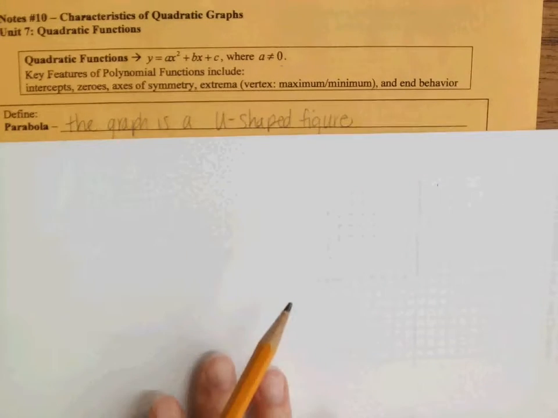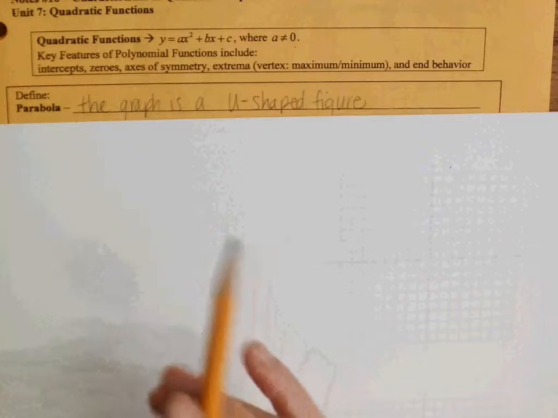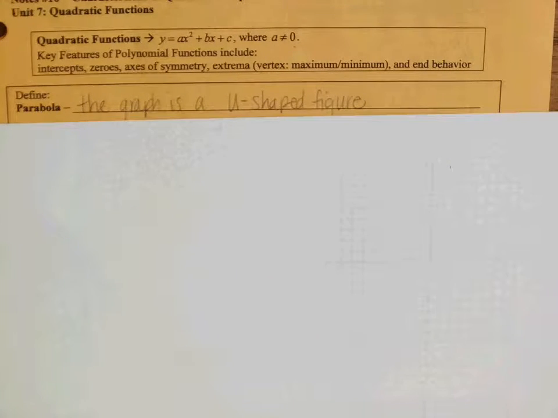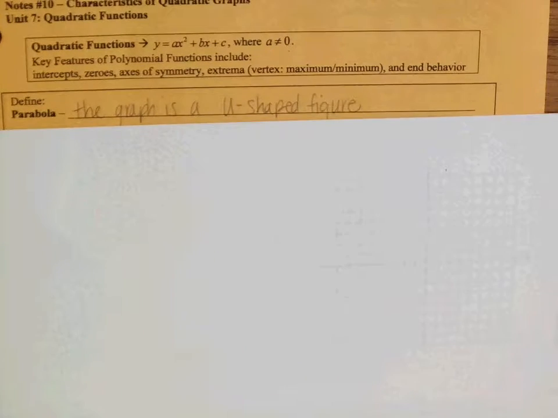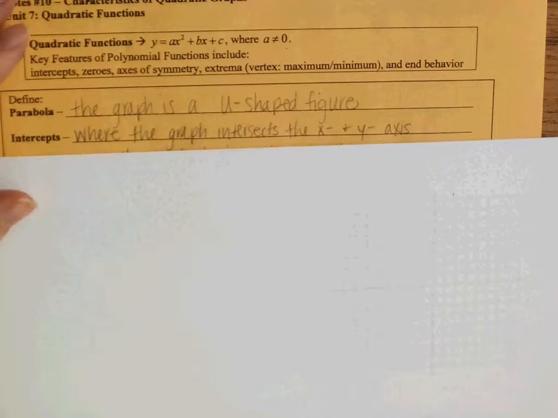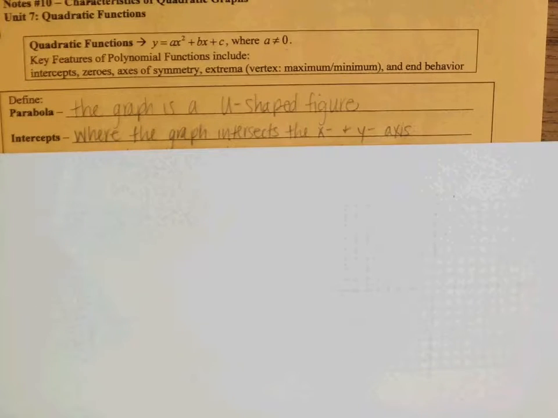Okay? The first thing I'm going to have you guys do is go ahead and write the definition of a parabola. I know you guys are pretty familiar with this. We talk about it quite a bit in class, but again, this is a U-shaped figure, a U-shaped graph. Once you have that copied down, let me have you copy down intercepts. Intercepts are where the graph intersects the x and y axis.